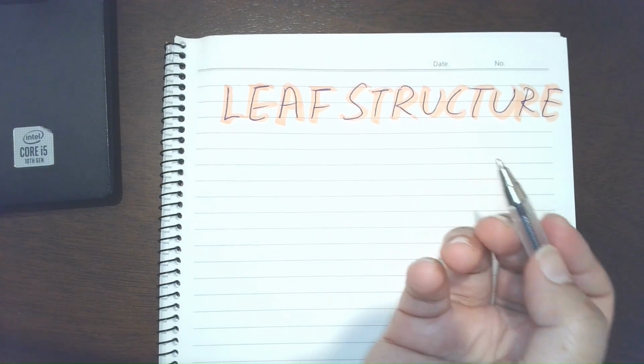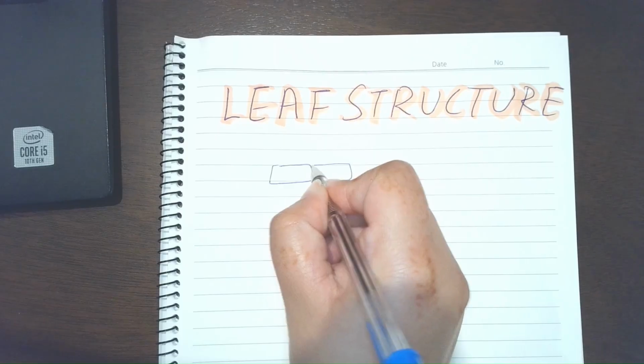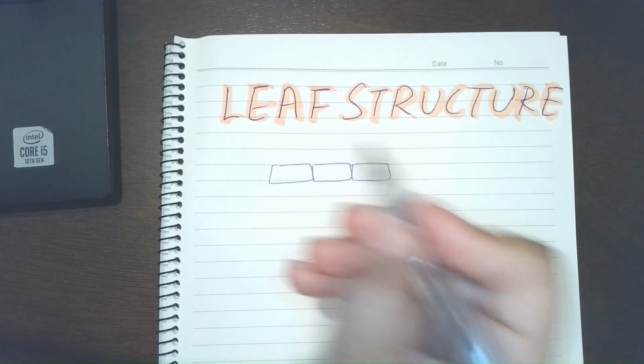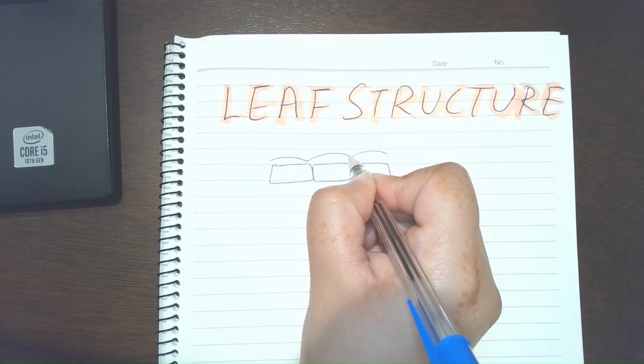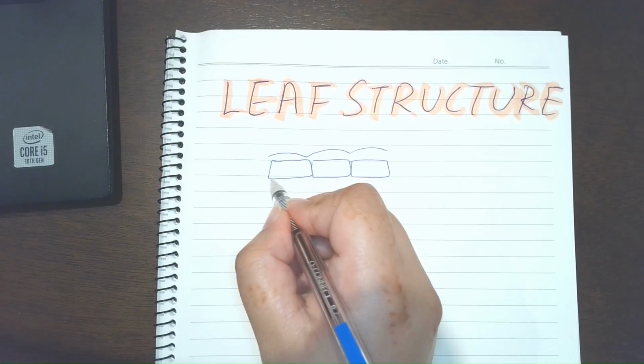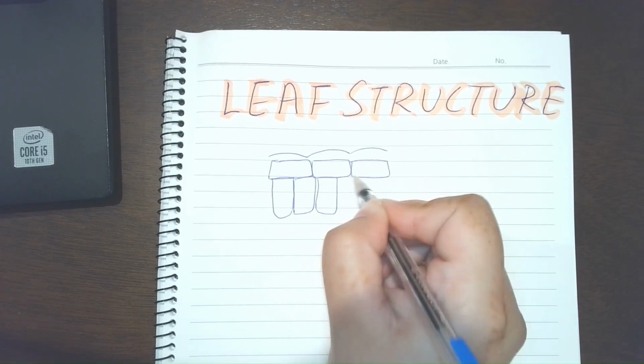So you're going to start off by drawing 3 rectangles. These rectangles represent plant cells. Just 3 because we're going to keep this quite small for the sake of my poor artistic skills. Okay. I will tell you what everything is in a moment.